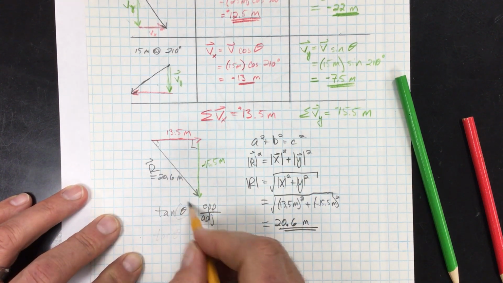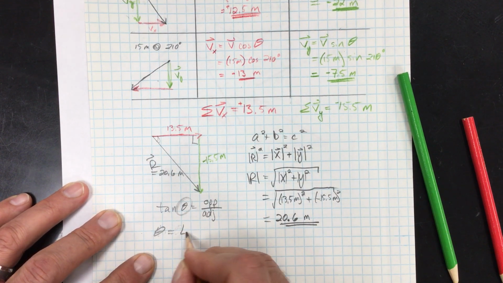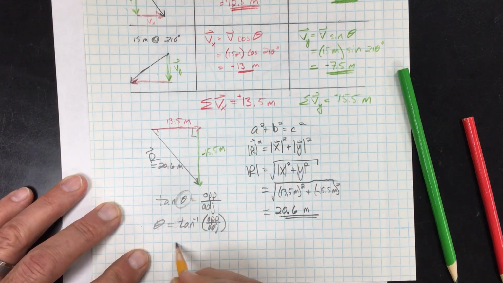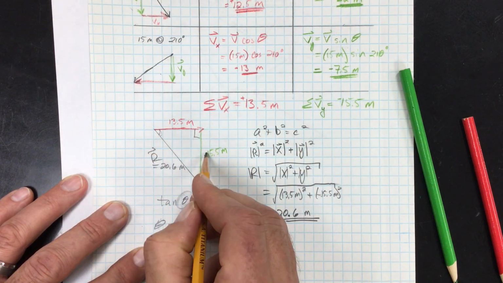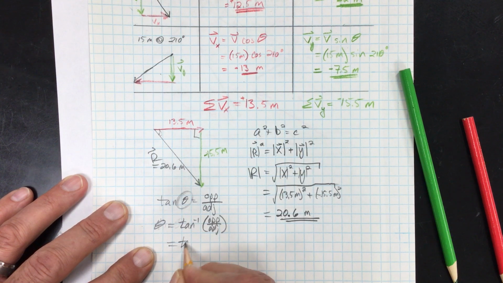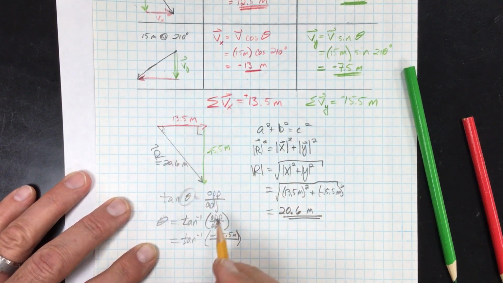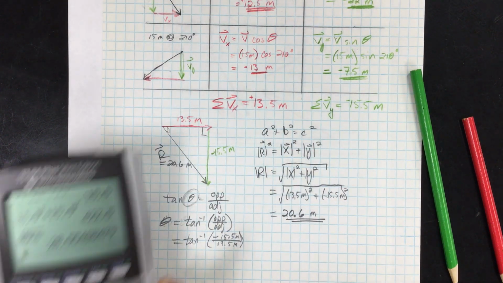What I want is not the tangent of the angle, I want the angle itself. So the angle is going to be equal to the inverse tangent of opposite over adjacent. Well, what are my numbers there? The opposite side is negative 15.5 meters. The adjacent side is 13.5 meters.